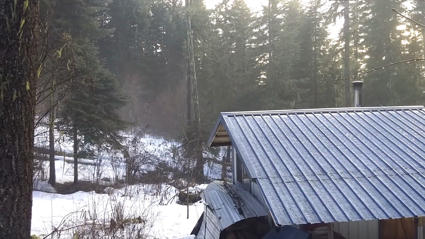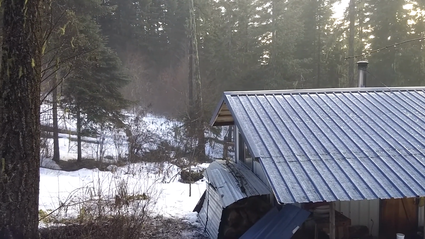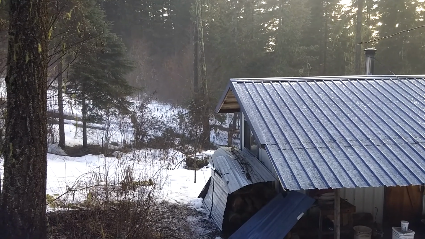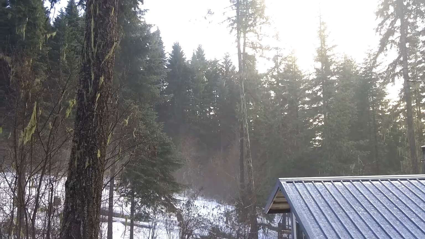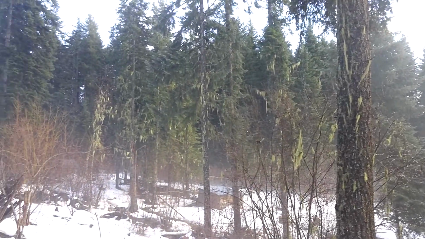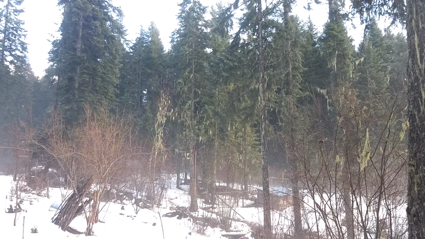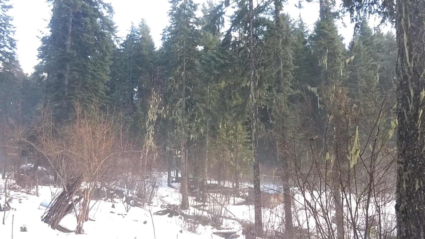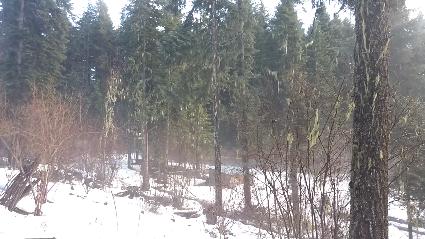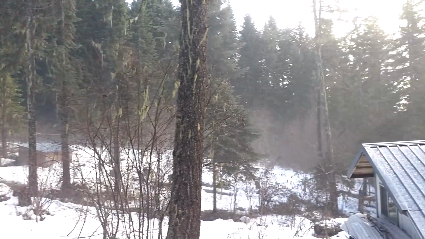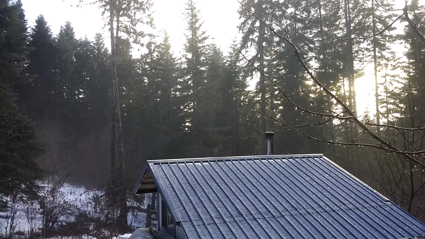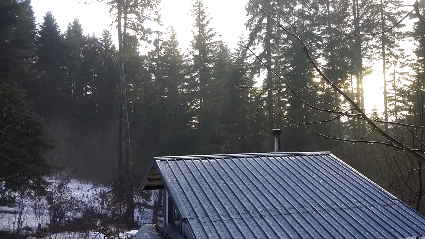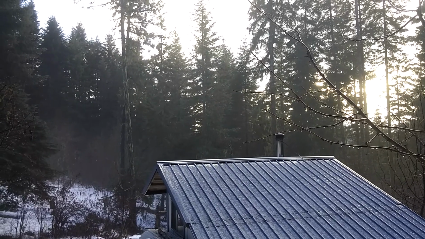As you can see here, we're actually on the north end of a little clearing in the forest. So we have forest to the south and up in the east as well. So with that in mind, we aimed our buildings a little bit west of south so that the afternoon sunshine, you can see over there, comes in. Even in the wintertime it comes in.